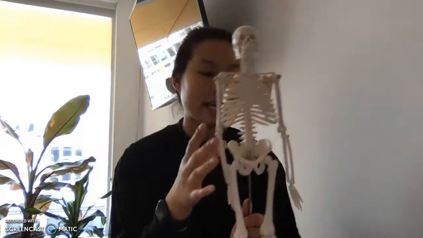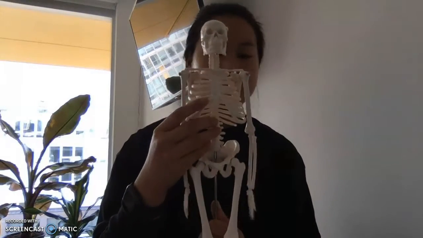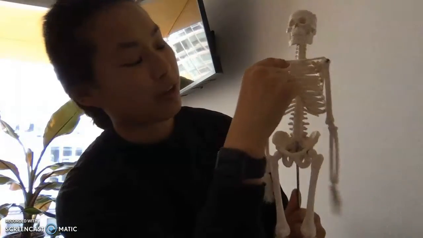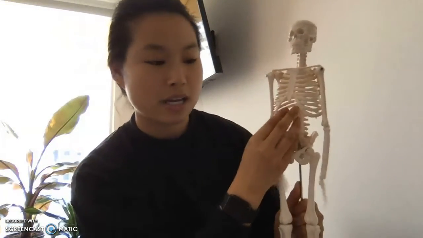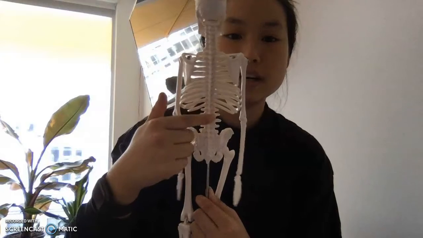And then we move on to the thoracic cage. So that's going to be considered the sternum, which is this sword-looking thing here. And that's going to connect all of the ribs. And then, flipping him back, we have the thoracic vertebrae, which is going to be here.